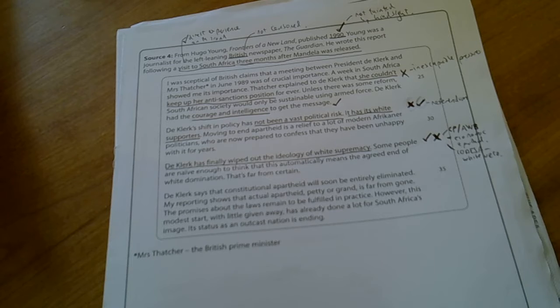He said anything that happens, there should be a coalition government, and he called it minority rights for the white minority, and that anything would have to be agreed by both blacks and whites. So basically anything the whites didn't agree to, even though they're only 10-15% of the population, they could block. So I think that's a bit overblown to say he'd wiped out the ideology of white supremacy.